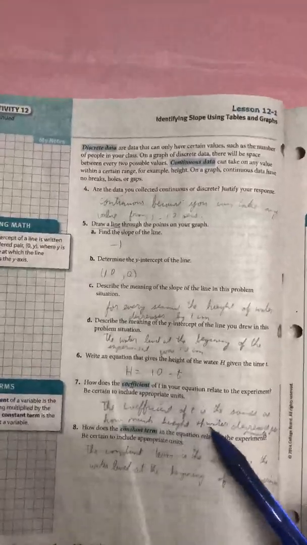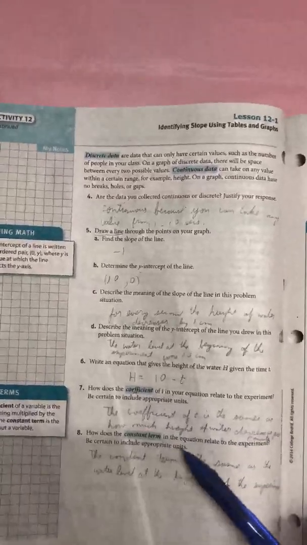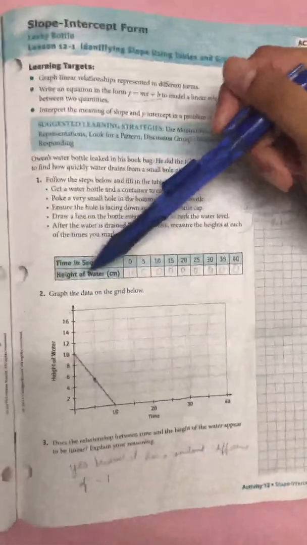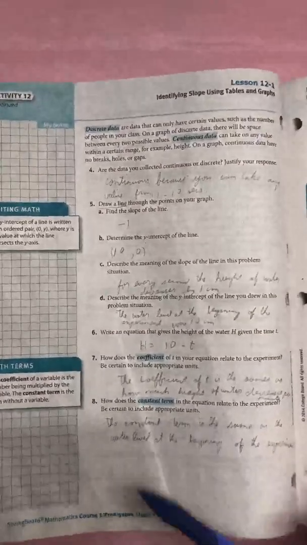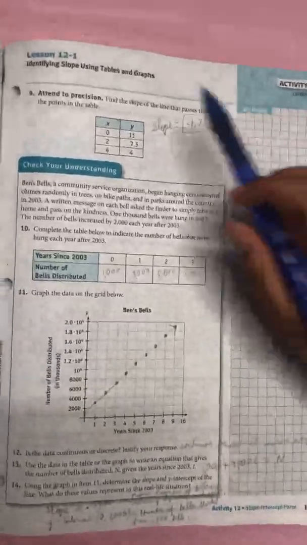So the coefficient of t is the same as how much the height of the water decreased per second. We can see that because it says height of water per second, so that's how I got my answer for that. So let's go on to number 8. Number 8 says, how does the constant term in the equation relate to the experiment? Be certain to include appropriate units. So the constant term is the same as the water level at the beginning of the experiment. We already know that from 5D. So let's move on to the next page, which is page 149, activity 12, lesson 12-1.